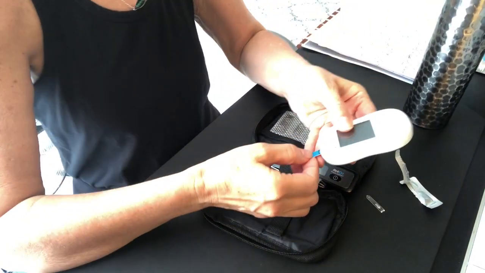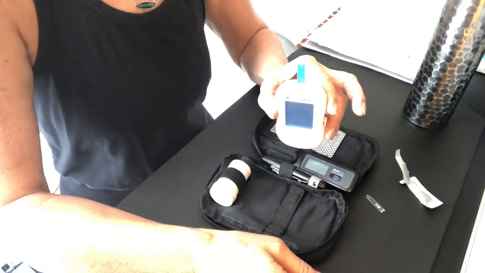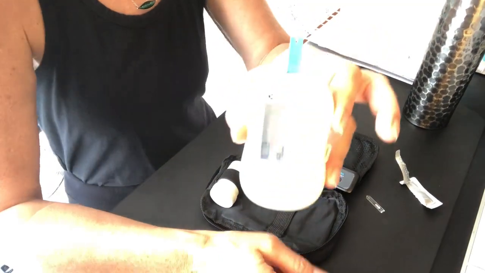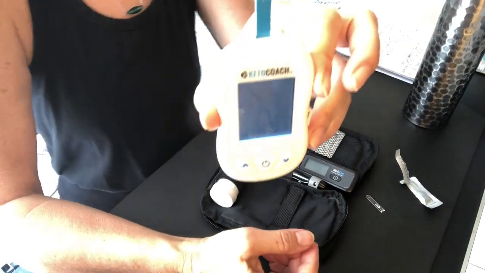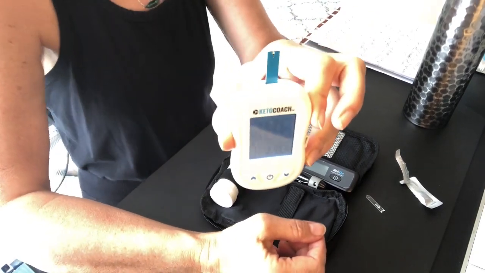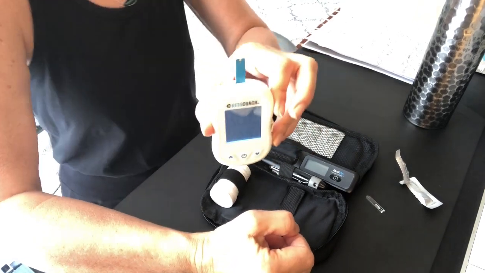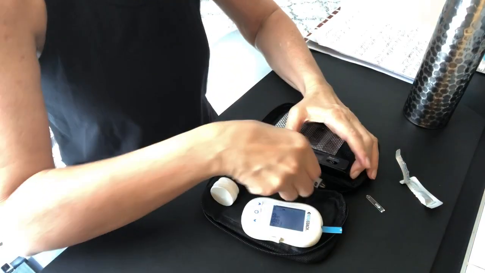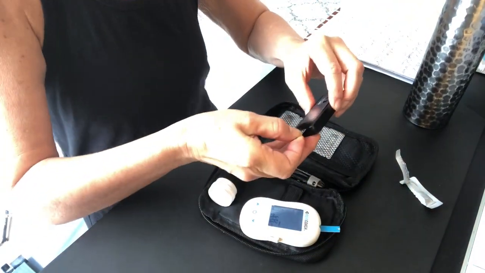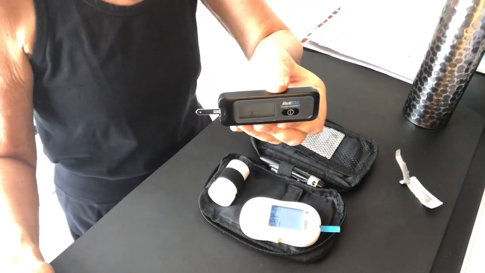The Keto Coach is what I use, and it has turned on. I can't see it very well, but hopefully you can, that there's a drop of blood icon blinking to show me that it's ready for testing. And I will also insert the glucose test strip into the Rely On meter.